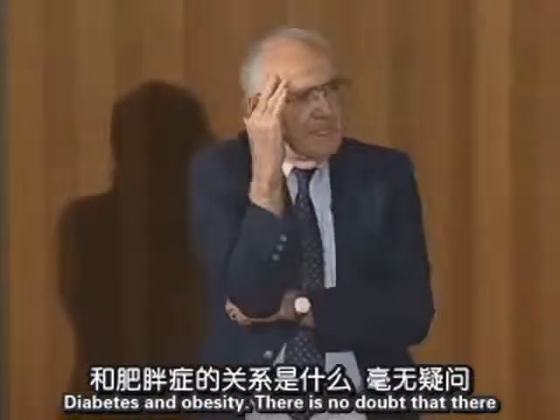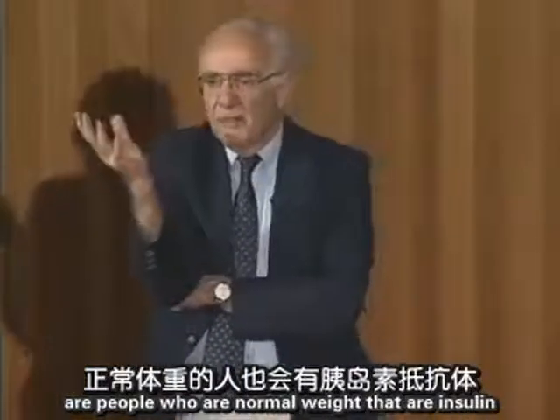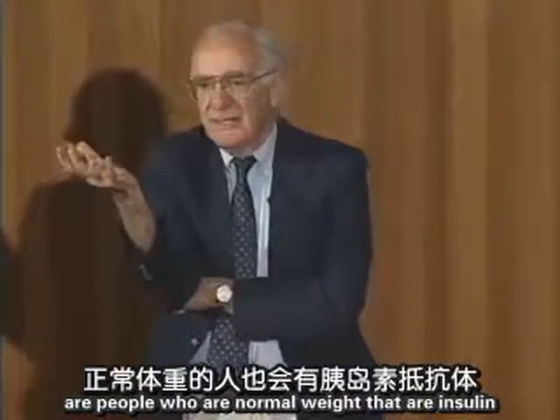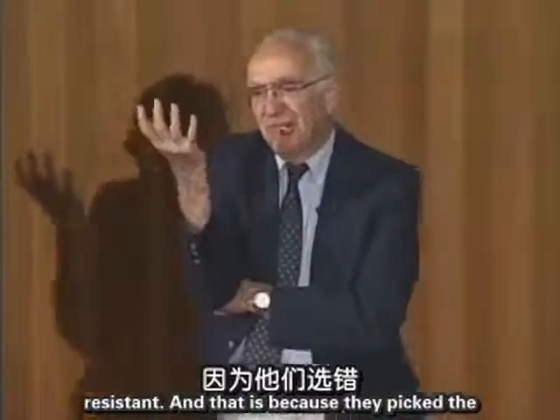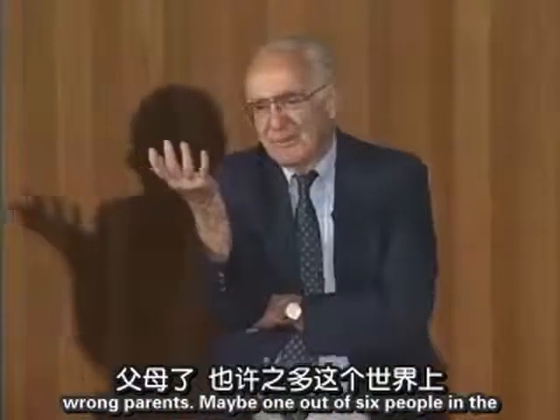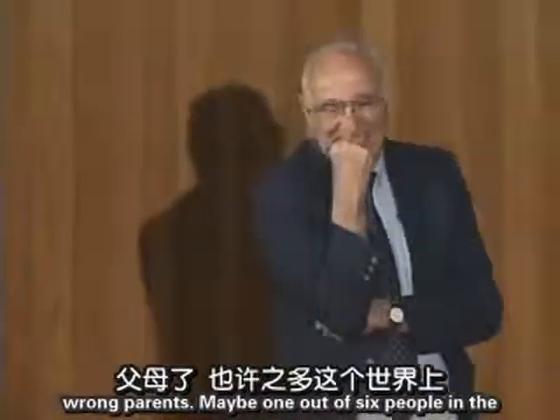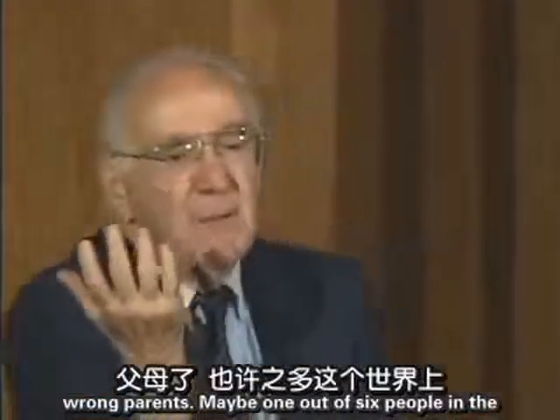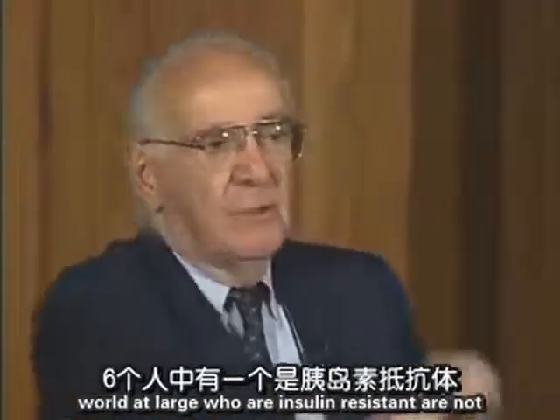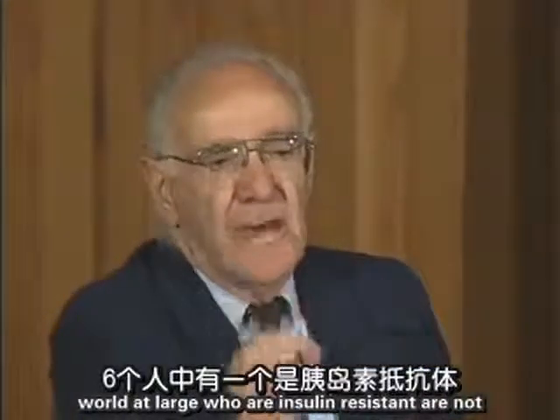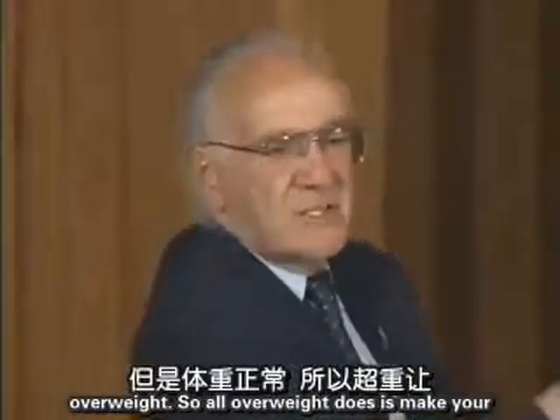The question is the link between type 2 diabetes and obesity. There is no doubt that there are people who are normal weight who are insulin resistant. And that's because they picked the wrong parents. I mean, maybe 1 out of 6 people in the world at large who are insulin resistant are not overweight. So all overweight does is make your chances worse.